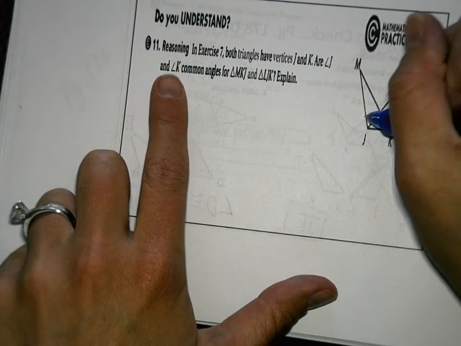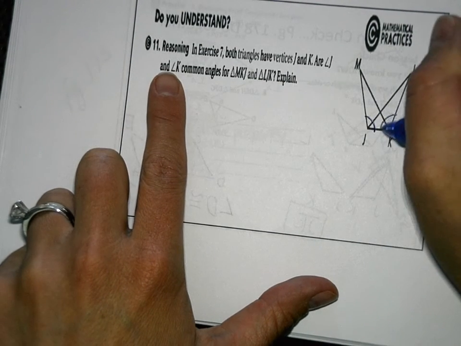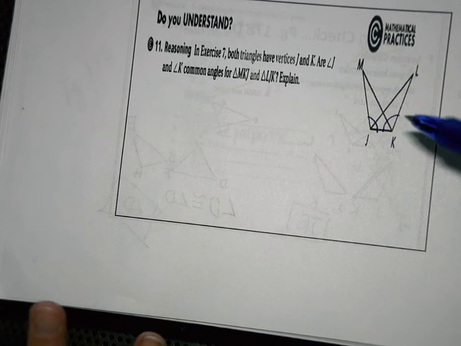Okay, so here is angle J and here is angle K. But do you see within that how this could also be J, or this could be J, and this could be K, or this could be K?